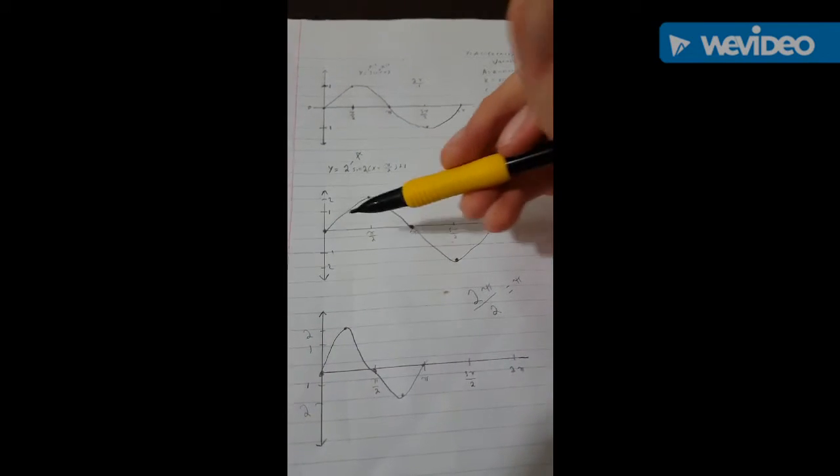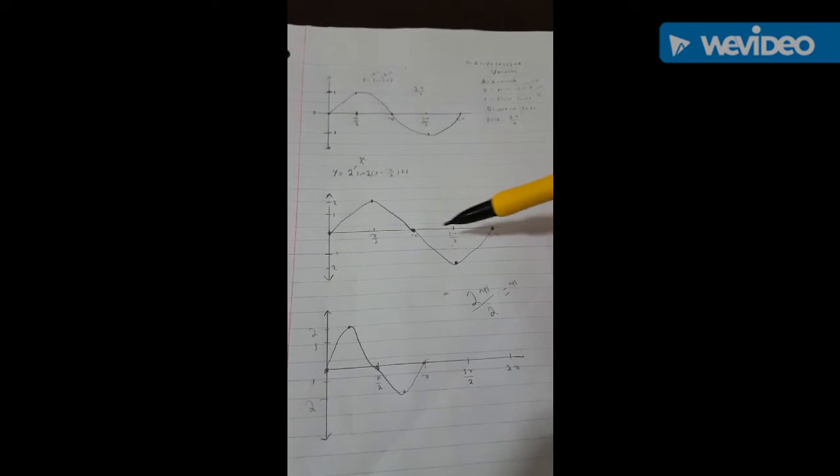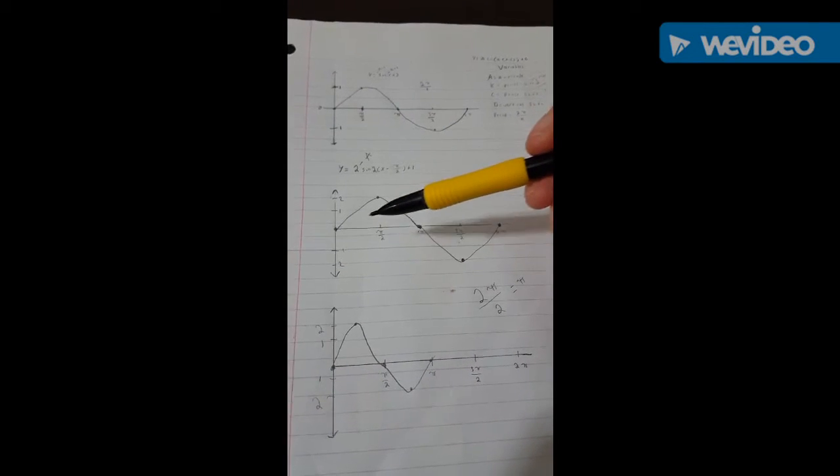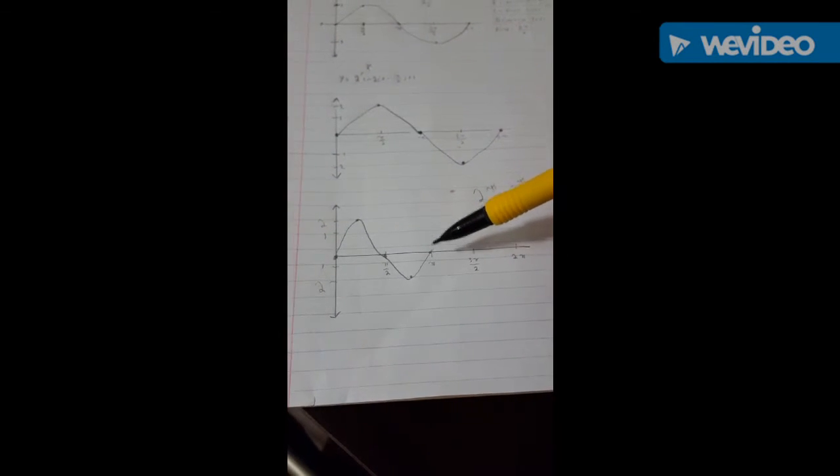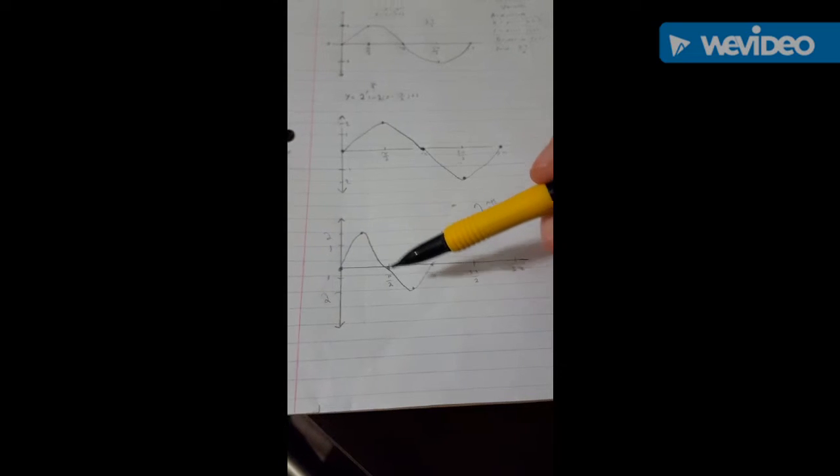So as you can see here, we had a period of 2 pi, so it repeated every 2 pi radians. But down here, since our new period was pi, we had to compress it, horizontally compress it into a space of pi.